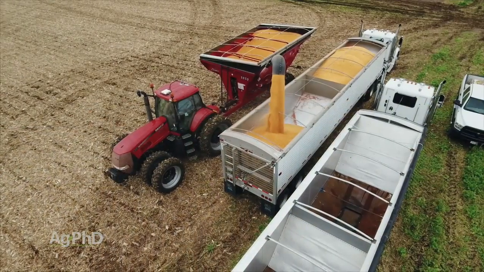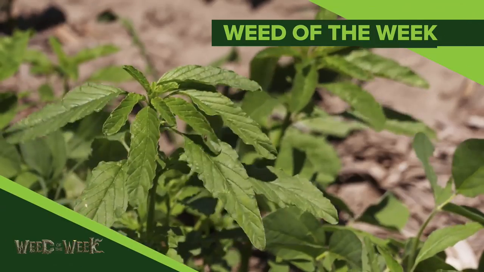Well, one thing that can add to the economic challenge on farms is our weed of the week. Can you identify this week's weed?